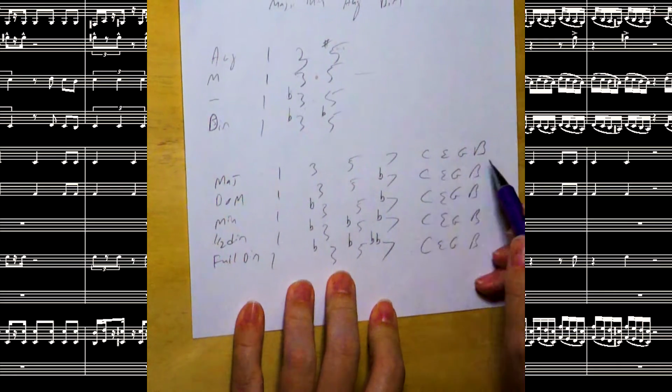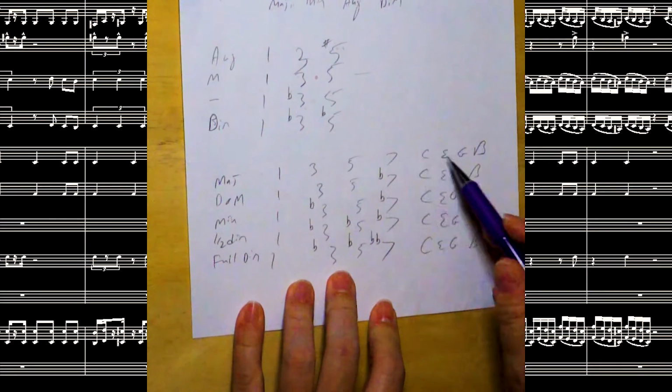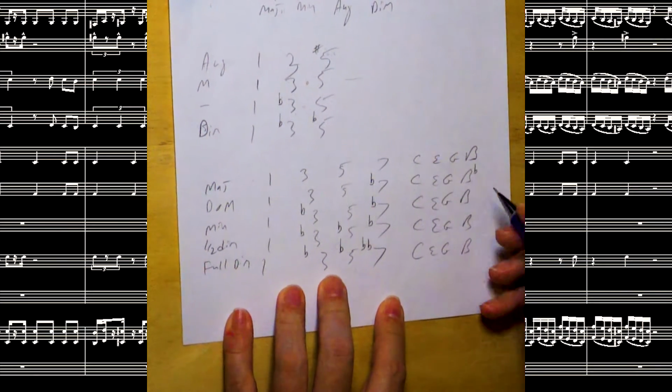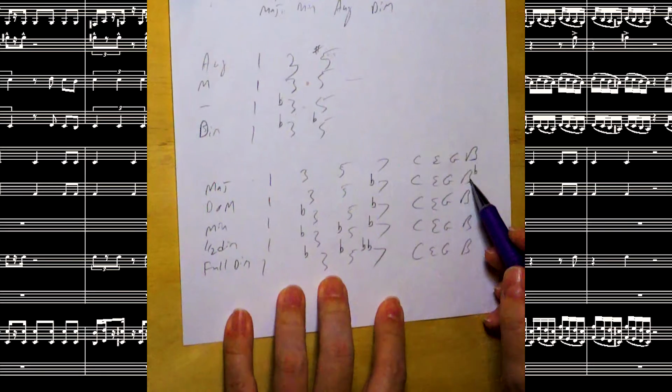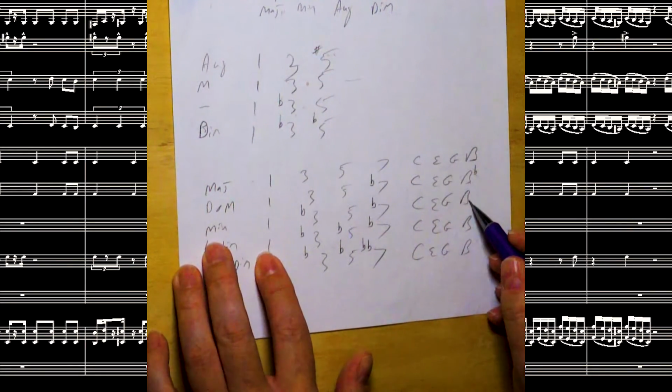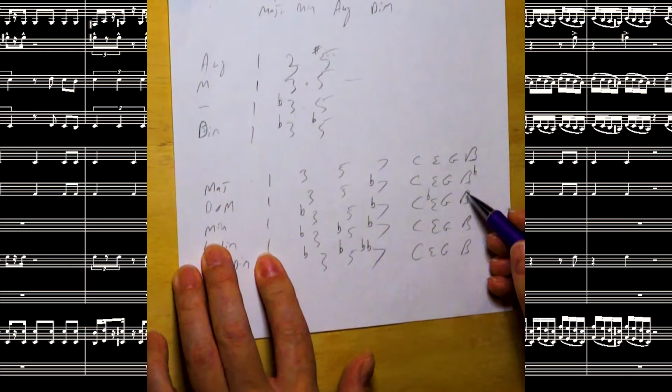So if you're going to do like a C7 chord, C major, all the notes are in this key. You flat the 7, so it's basically a minor 7. That makes you dominant. Your minor, you lower the third, lower the 7.